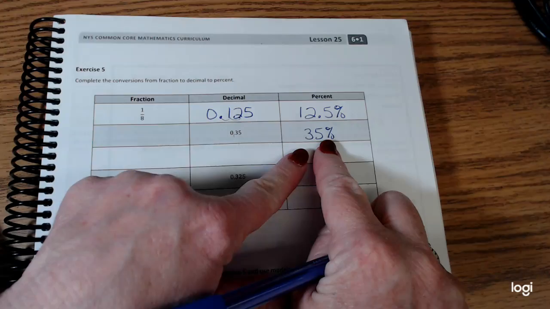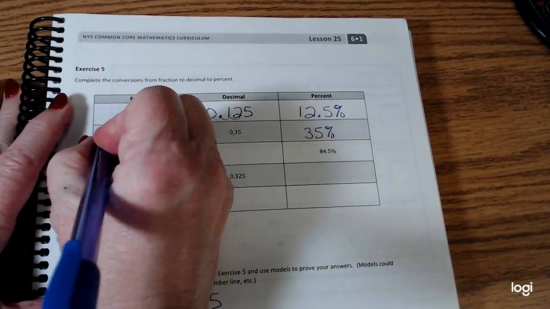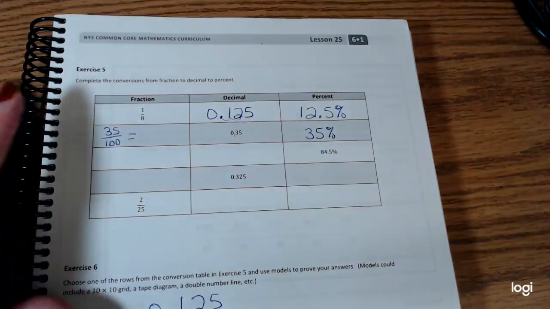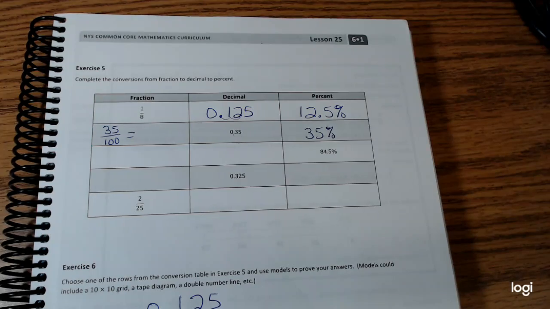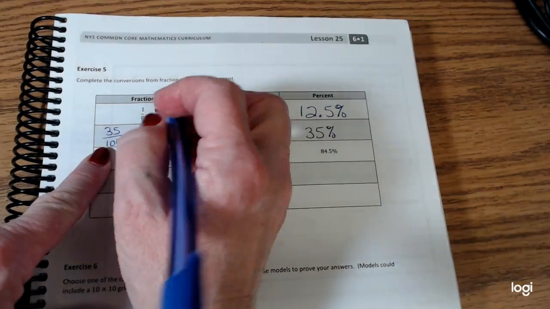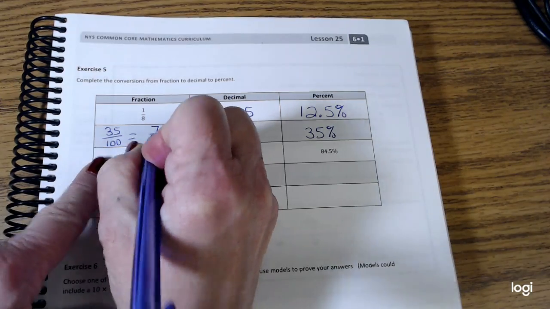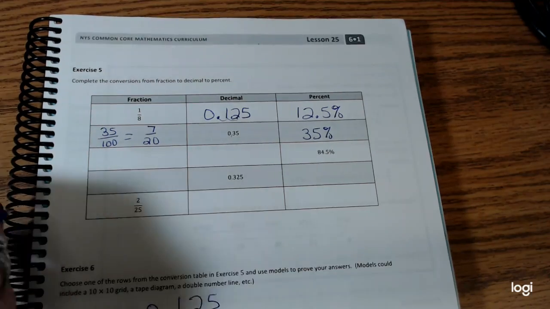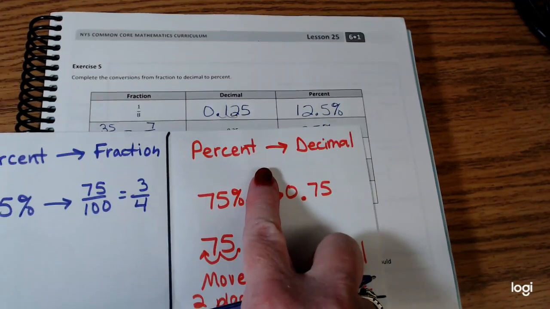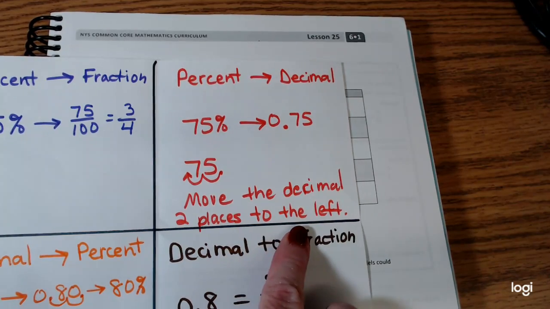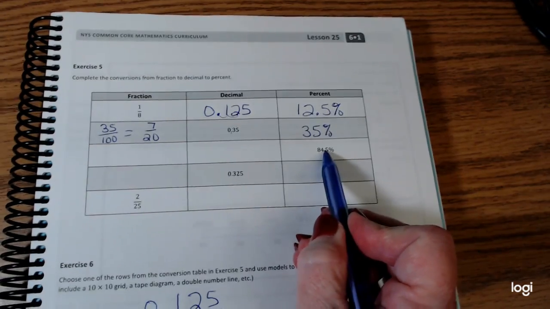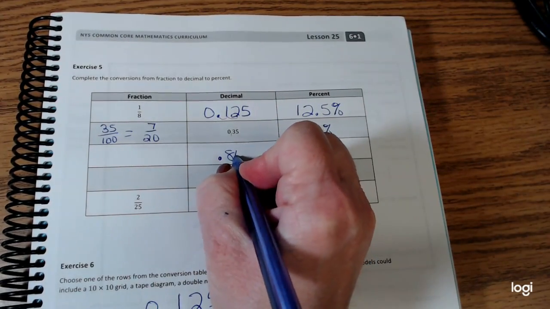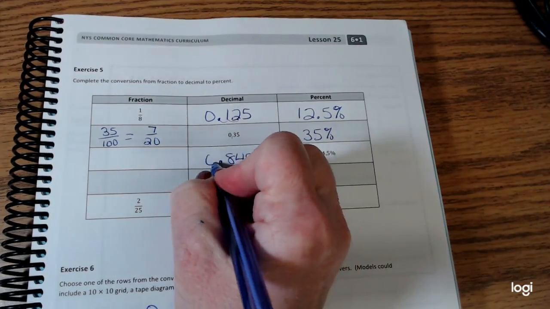35%. How do I write a percent as a fraction? Oh, percent always goes over 100. Now, some of you know how to simplify that. Okay, we know that 5 goes into both of them, so I could simplify that. All right. Oh, percent to a decimal. Let's go look. Percent to a decimal. Move the decimal 2 places to the left. Here's my decimal. 2 places to the left would be, my decimal would go here. And I'm going to put a 0 for my whole number.